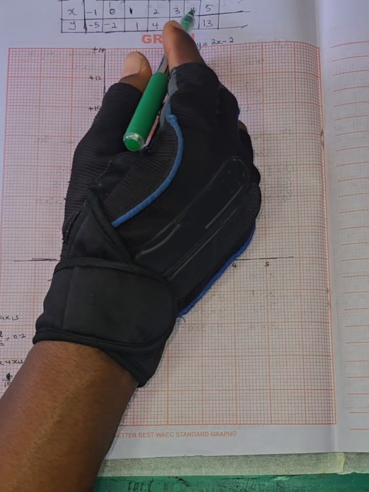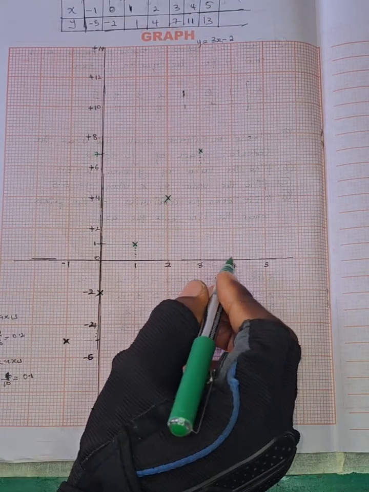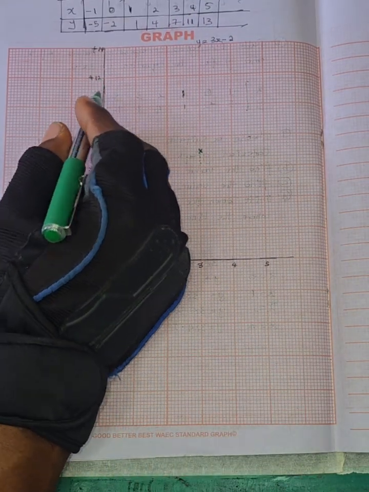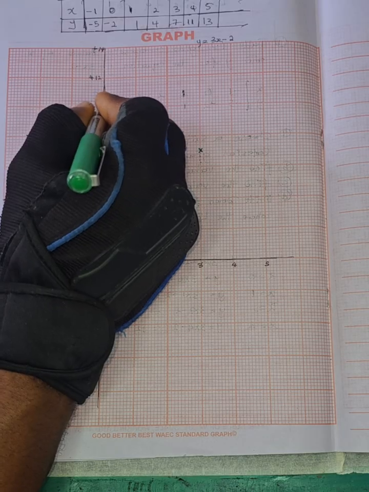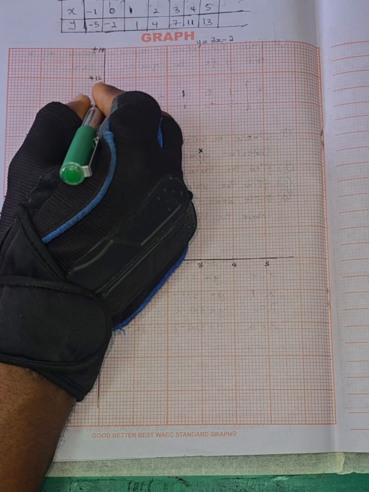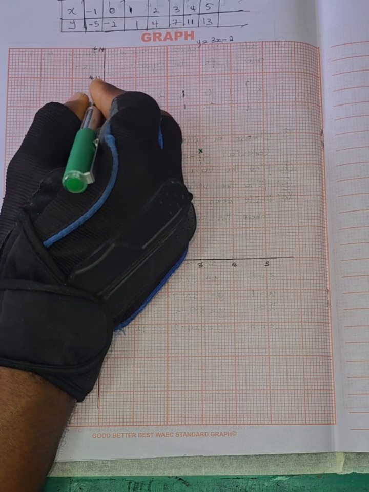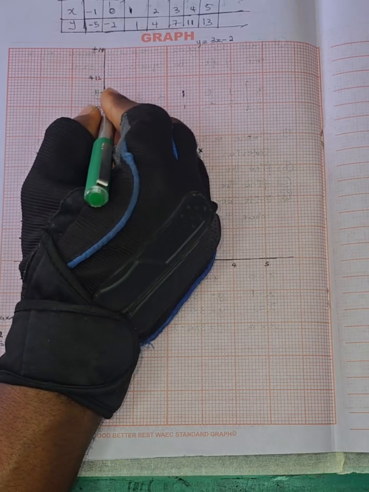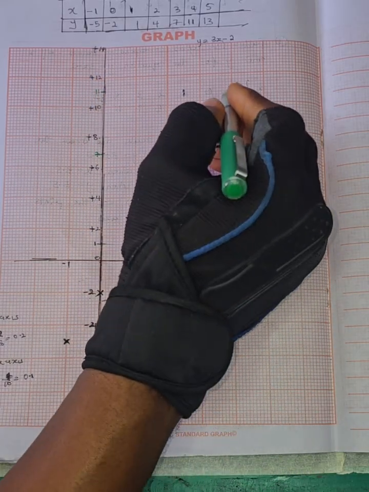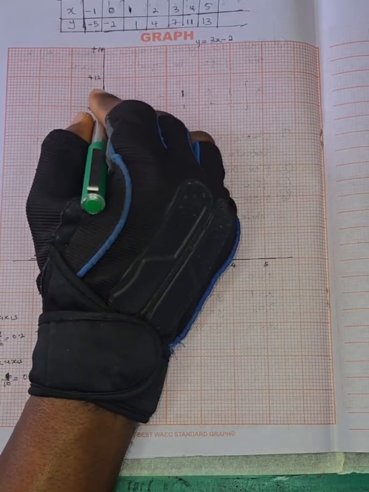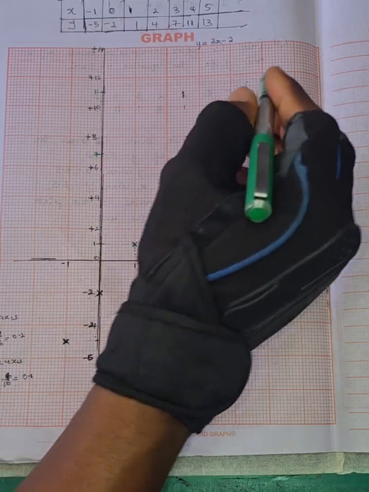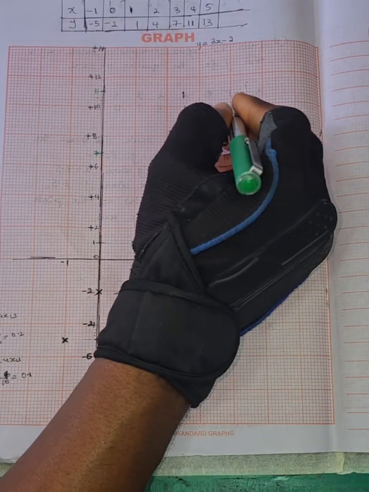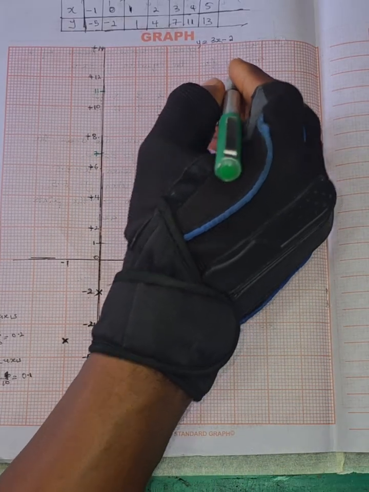So when x is 4, y is 11. This is x being 4. 11 is between 10 and 12, so count the middle of 10 and 12: 1, 2, 3, 4, 5. This is 11. So we'll trace the line. This is 4 here. We trace the line to 4. 1, 2, 3, 4, 5.